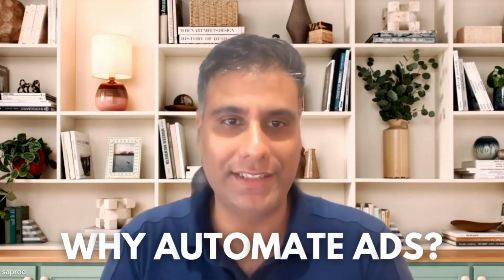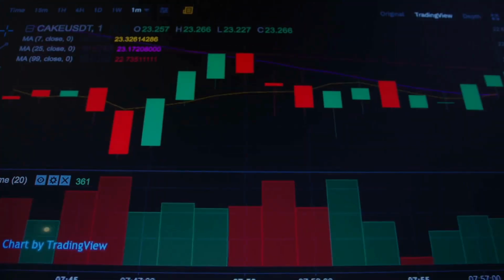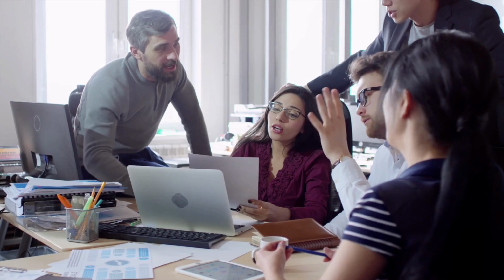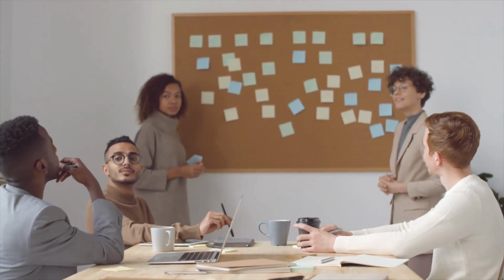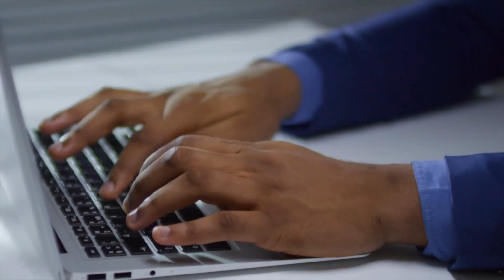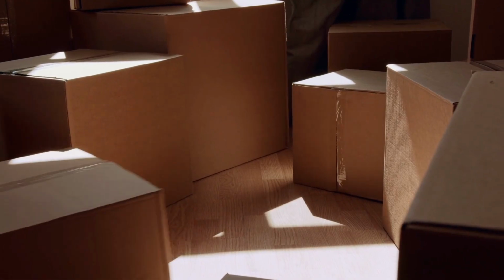But why automate your ads? Because scaling ads manually takes away a lot of time that you could be dedicating to more strategic things. If you are a PPC manager, you could be dedicating that time to more keyword research, or maybe finding new products, or building a better strategy for your campaigns. If you are a brand owner, you could very well spend that time optimizing your supply chain, working with your distributors, maybe coming up with new products.